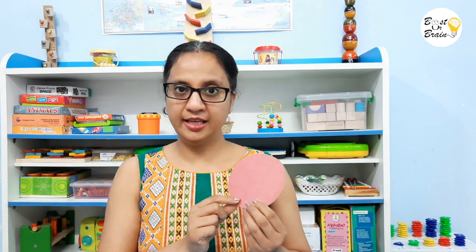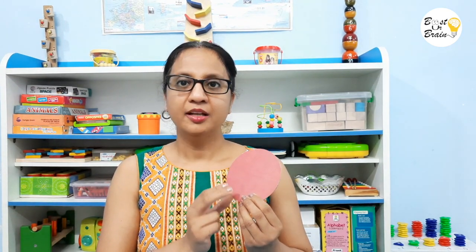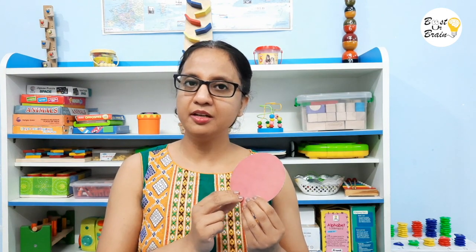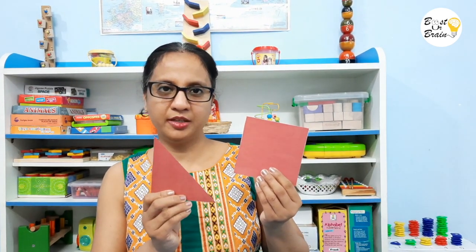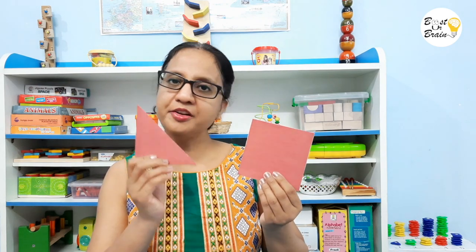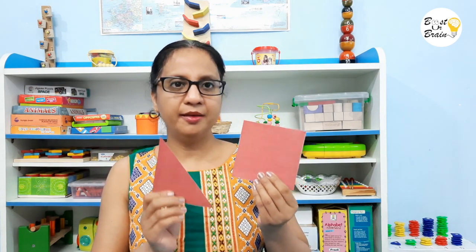This period is the shortest, as it simply involves giving the object a name. Pick up the first object, circle, and say circle. Repeat the name several times clearly and slowly. This is a circle. Can you say circle? Let the child repeat the object's name. Continue on with the second and third objects, which are square and triangle, in the same way.